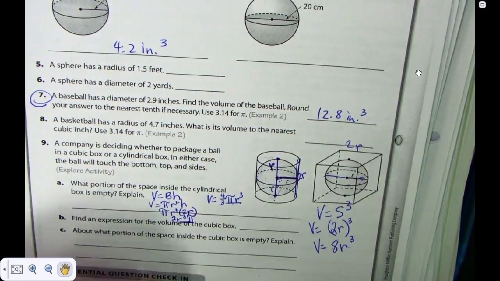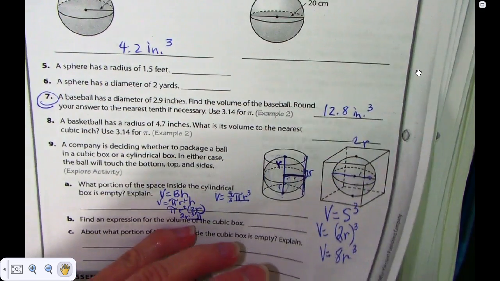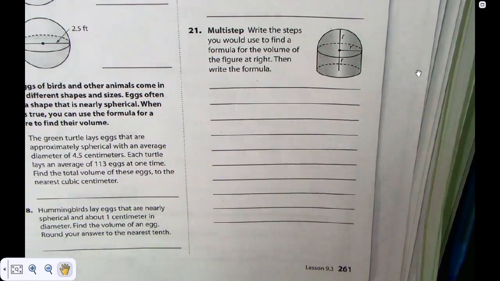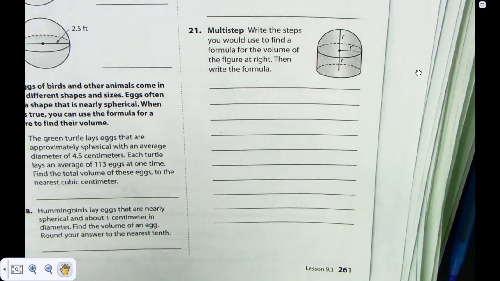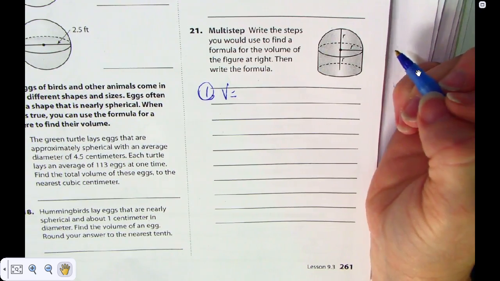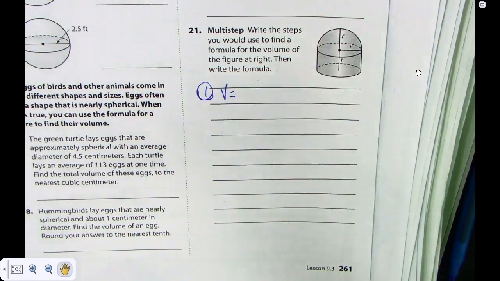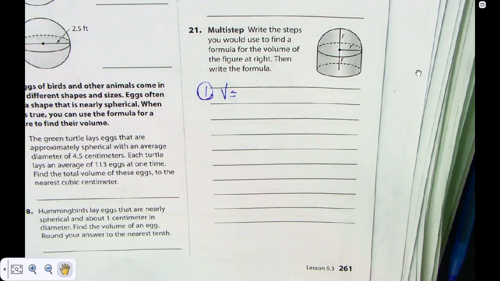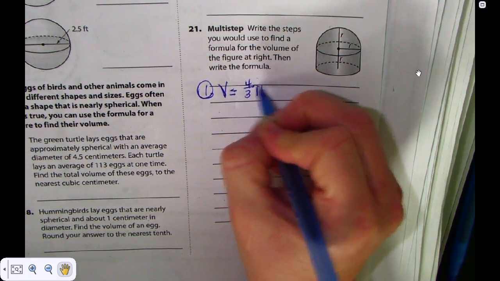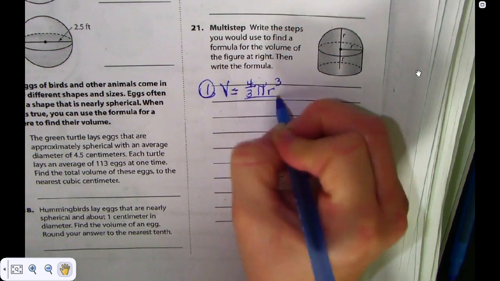Okay? Now, here's what I'm getting to, see if y'all can do it. Page 261, number 21. Tell me what you see on 21. When you first look at it, what do you see? Half a circle and a cylinder. Half a sphere, not half a circle, half a sphere, and a cylinder. Does everybody see that? So, to get the volume of the whole thing, I would have to do what first? Well, what would I do to get the volume of the whole thing? Of the sphere first, right? But I'd have to do what to it? Yes, I'd have to divide it by 2.